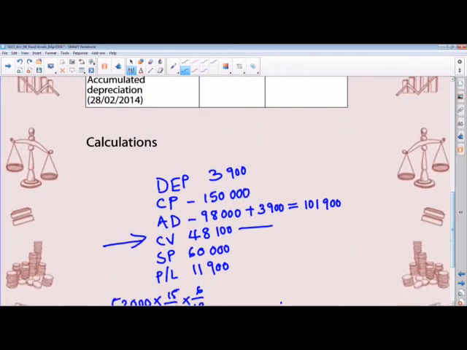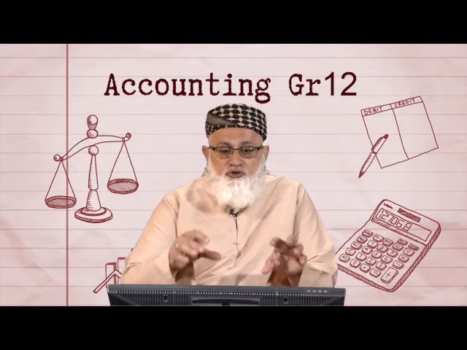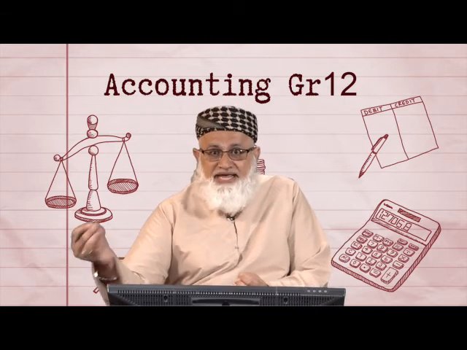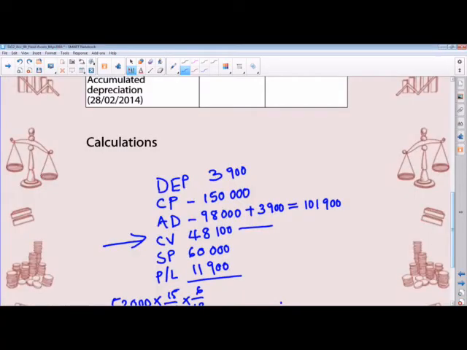I can't overemphasize its importance, grade 12s. You can see you're getting this information. Yes, if you were doing an income statement, you need the profit on sale of asset. There goes. So from here, you are able to ascertain certain information which you will need to complete in terms of the requirements. Okay, let's go back.